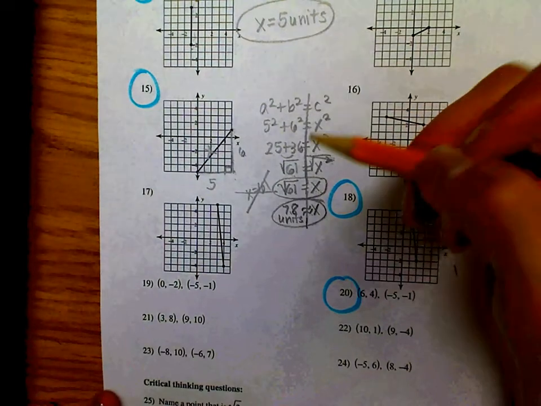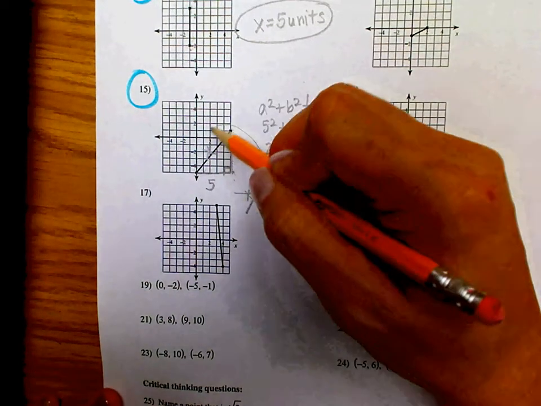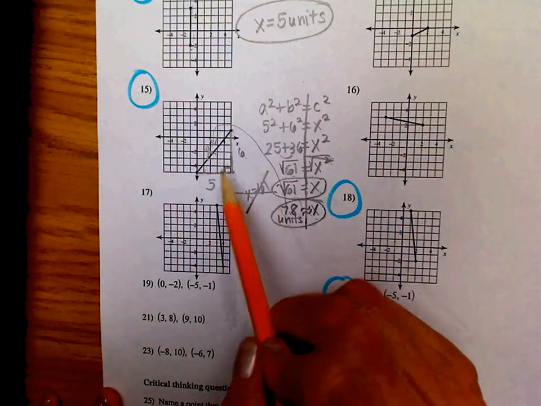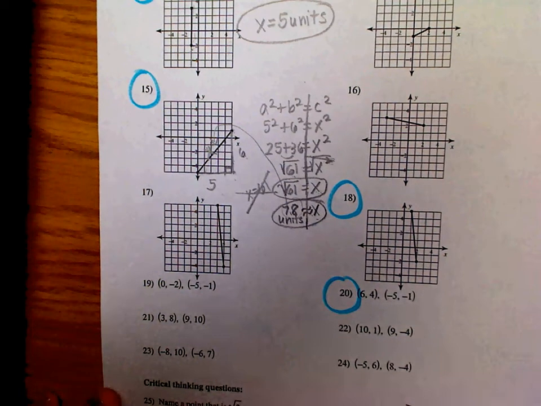So let's see if that makes sense. Yeah, if the 7.8 is here, it's the longest out of these 3 sides. So yeah, that makes sense. Okay? All right, number 18.